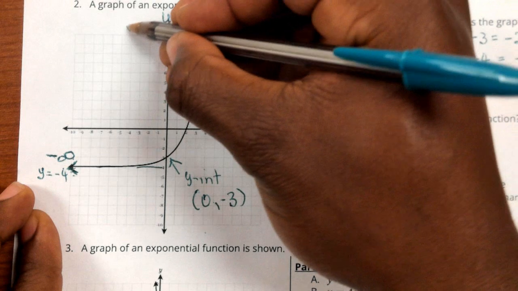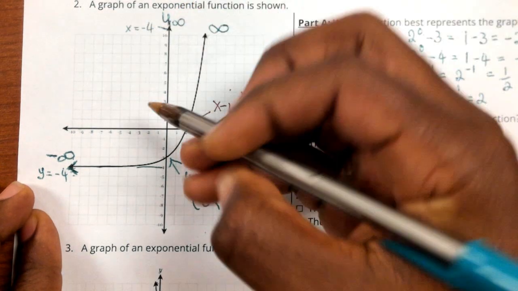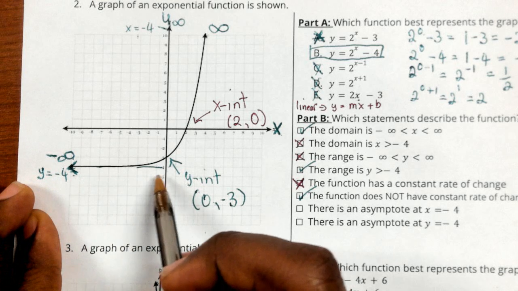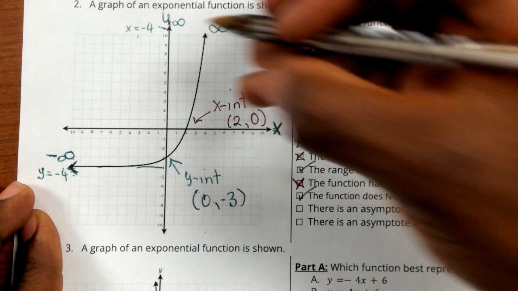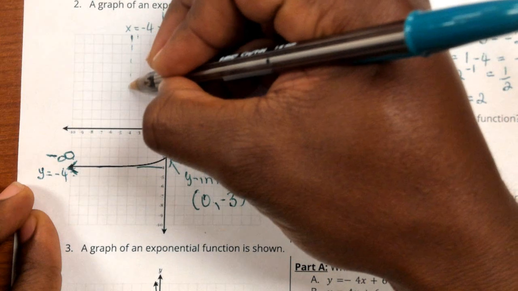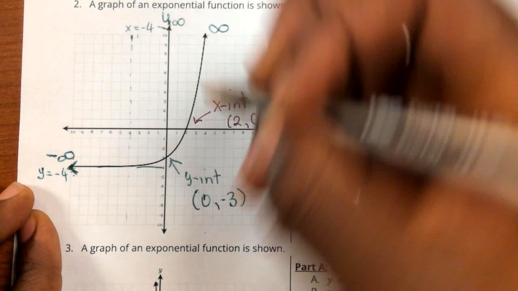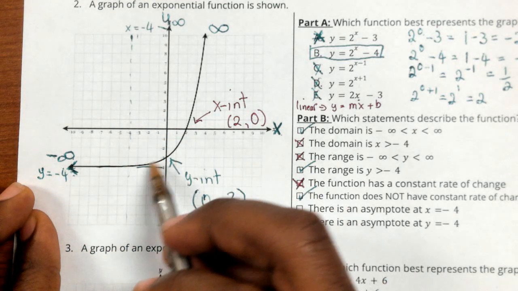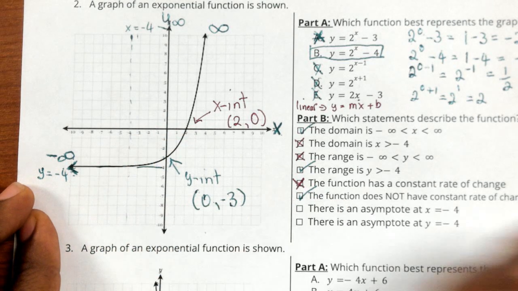So this is when x equals -4, and we did not even go close to that. But we did go close to when y is -4. Our graph doesn't even go near where x equals -4, but it does go near here when y is -4.